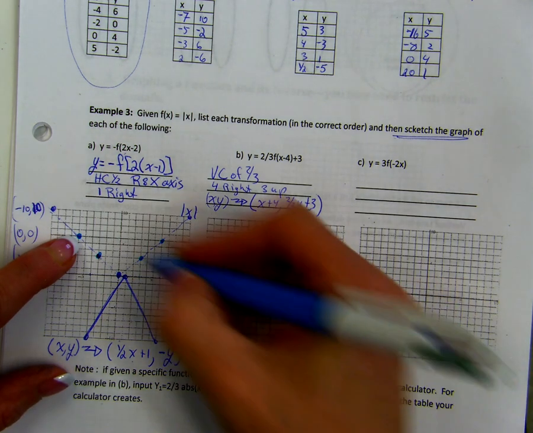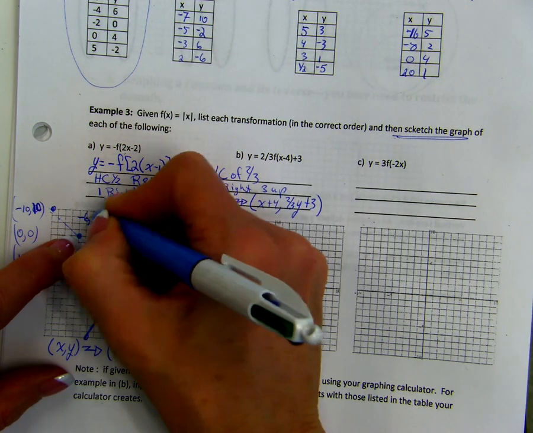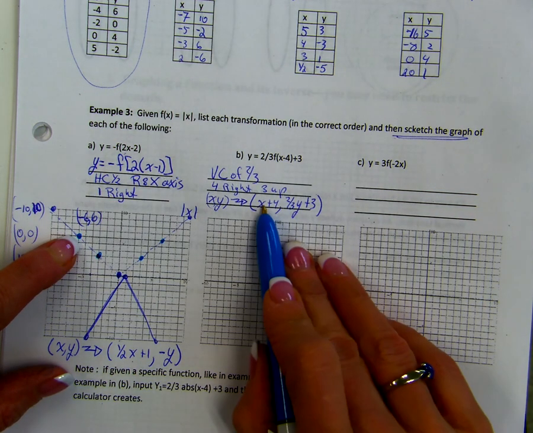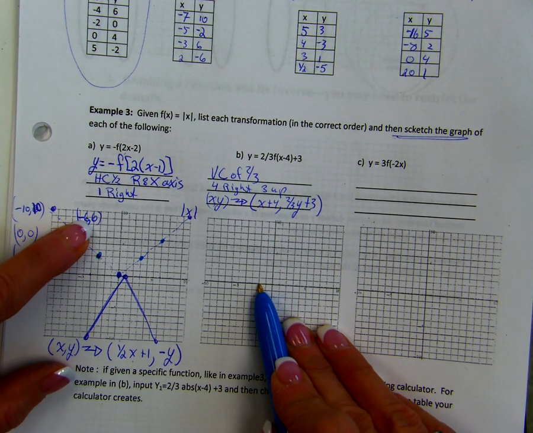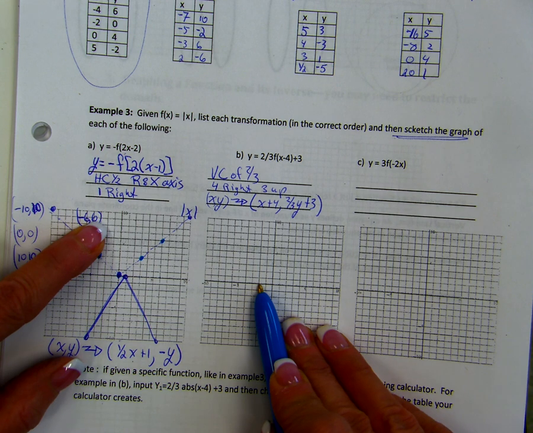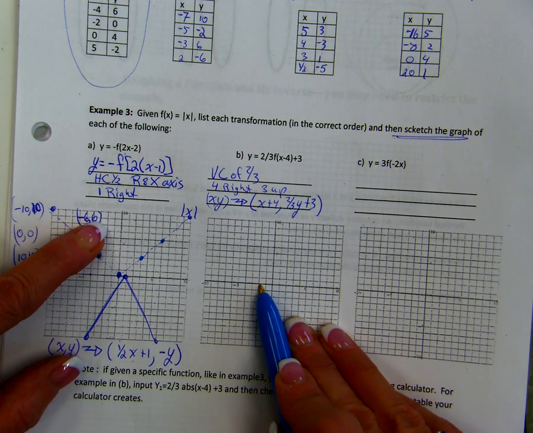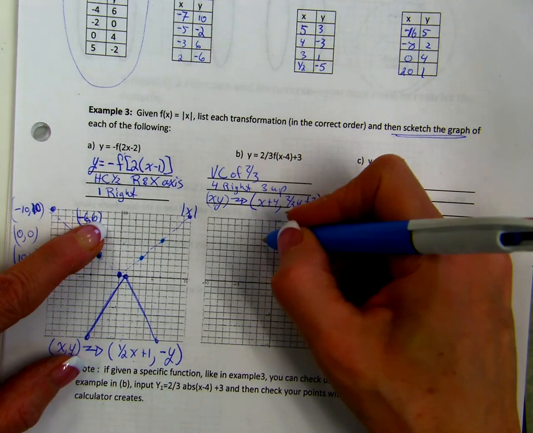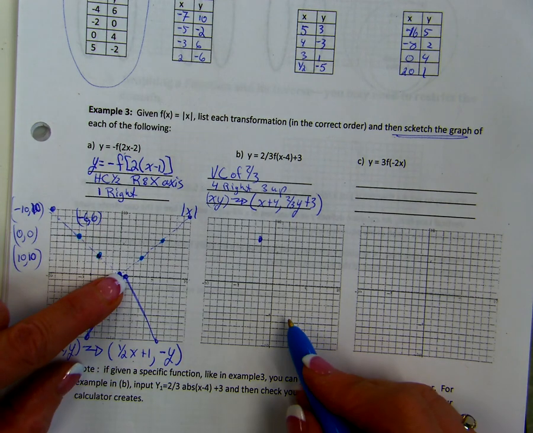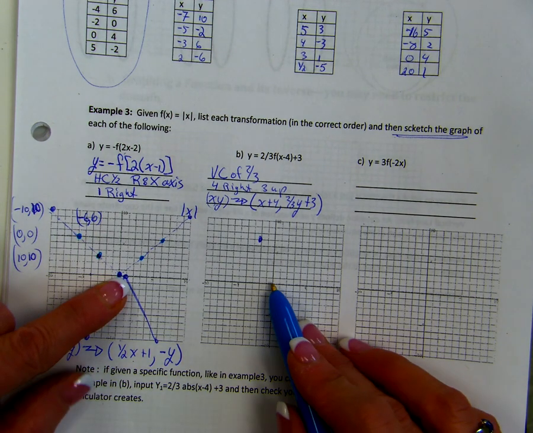Take the point x, y and put it through: negative 2, positive 6 times 2/3 is 4, plus 3 is 7. Negative 2 and y is 7.